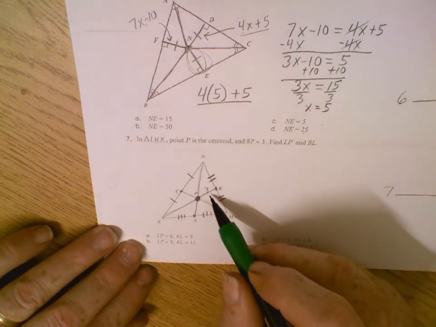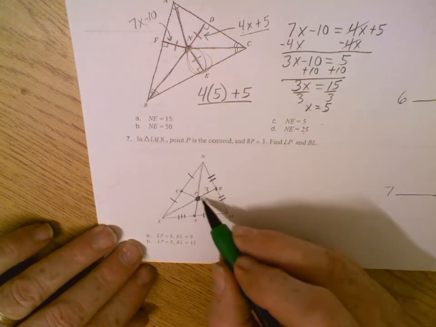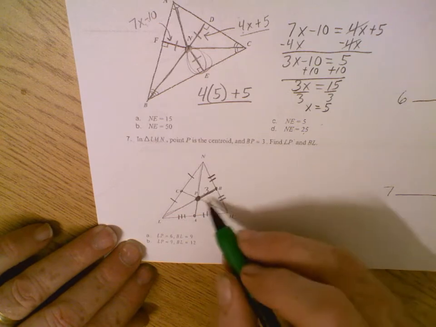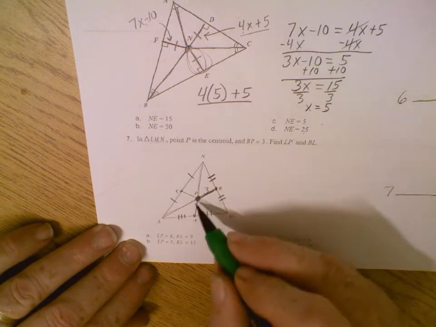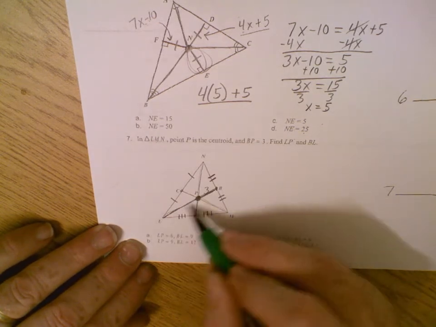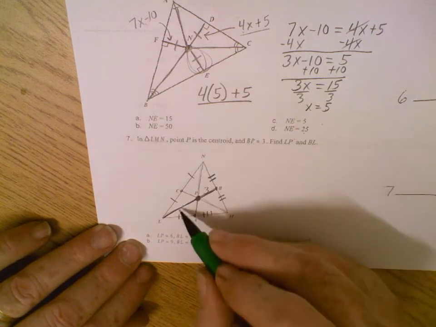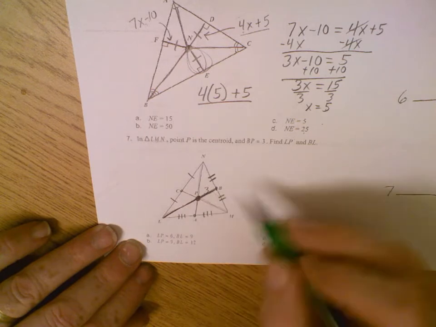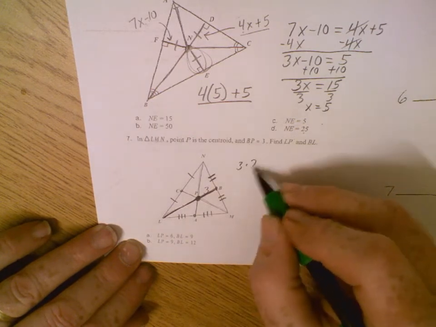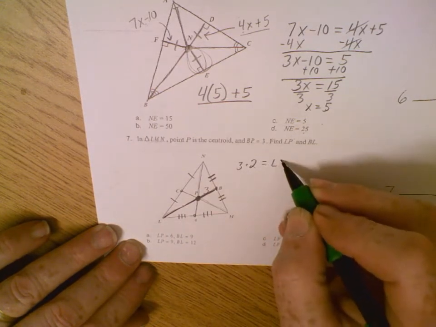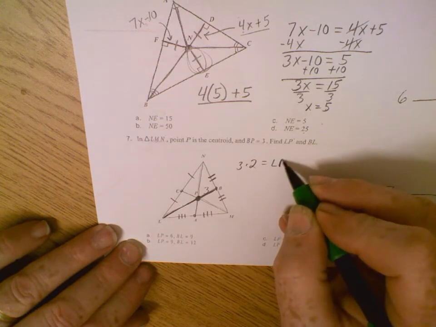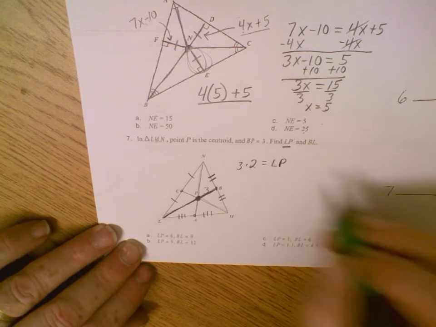We had the centroid theorem that said if this segment is 3 from the centroid to the side, the segment from the centroid to the angle has to be double that. So if this side over here has to be double 3, let's take 3 times 2, and that's going to give you the length of segment LP. That's one of the things we're trying to find.